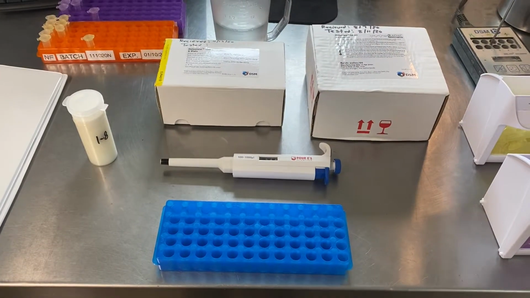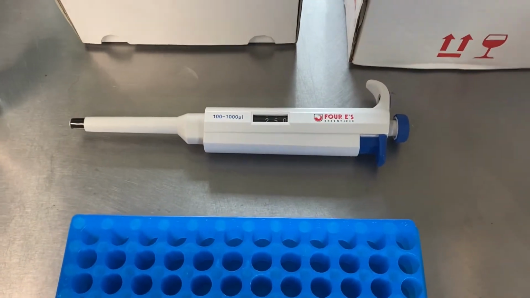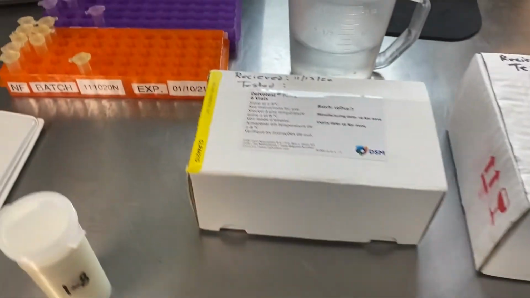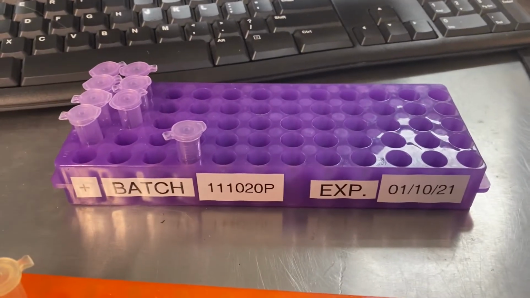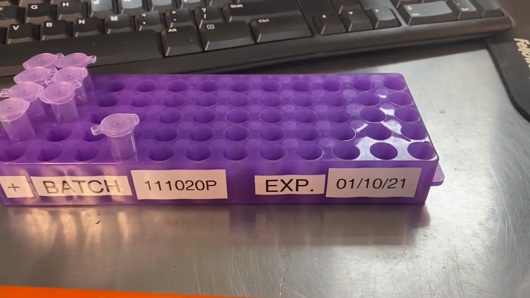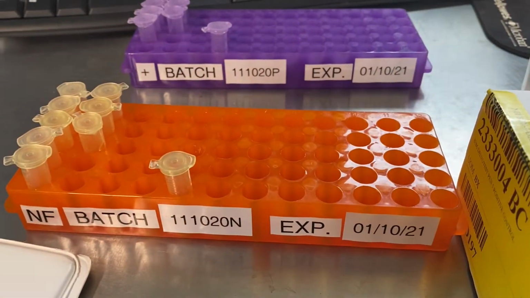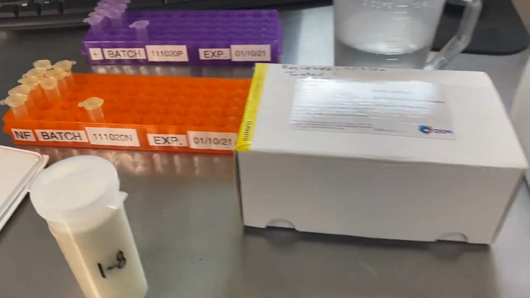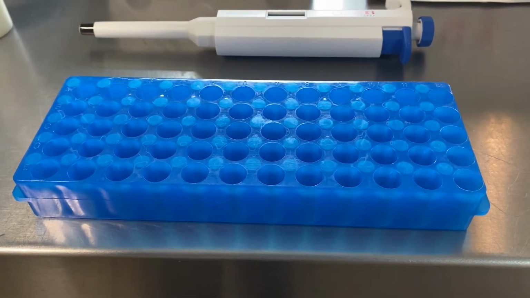Materials for this process that we're going to need are as follows. We're going to need a pipetter. We are going to need our pipetter tips. We're going to need a tube rack for positive controls, and you can see that the positive is purple. It has the current batch number with the current expiration date. We're going to need a tube rack, this one for the negative controls, or not found. We need a tube rack for filling the vials, so when we set it up, it can sometimes be a little messy. We might triple.